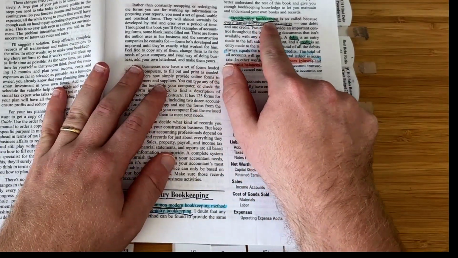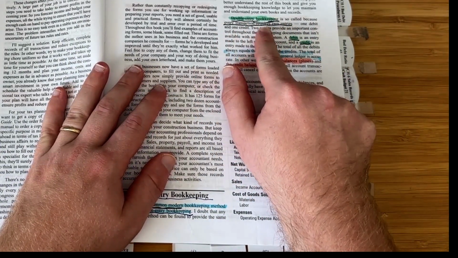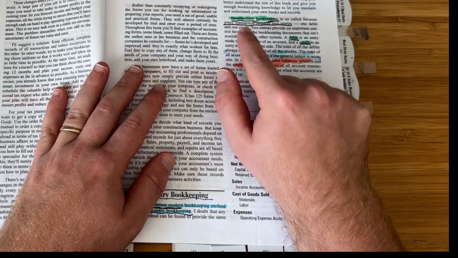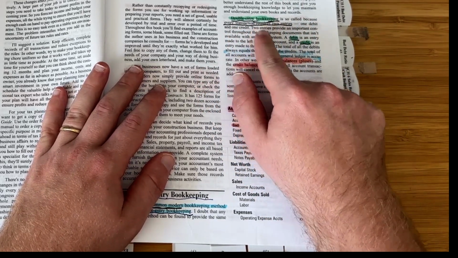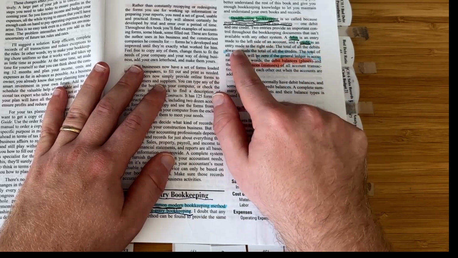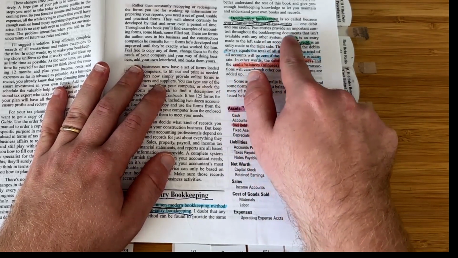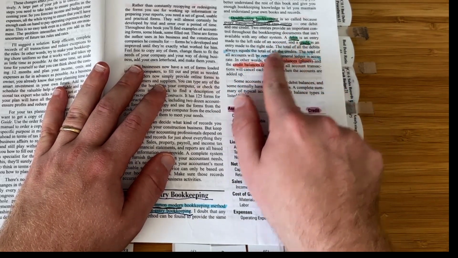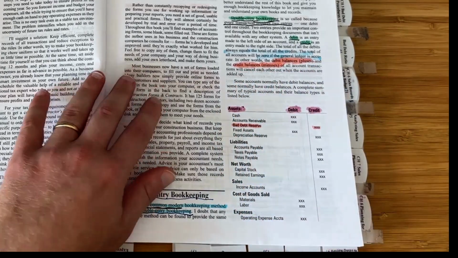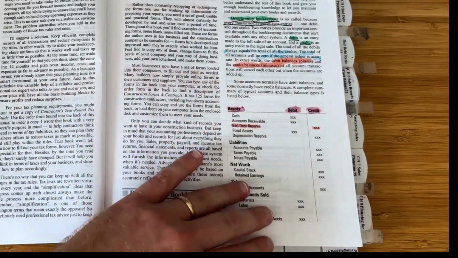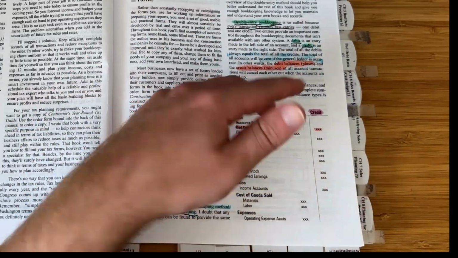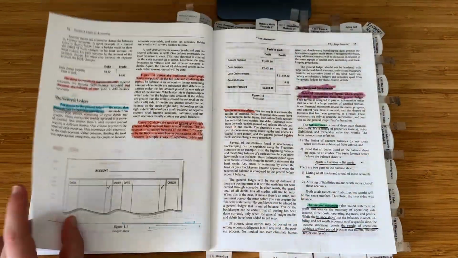Double entry bookkeeping is so called because every transaction requires two entries. A debit is an entry made to the left side of an account, and a credit is an entry made to the right side of an account. This is very important, understanding what debits and credits are. Debit balances are pluses and credit balances are minuses. Very important. I go over this as well in the course so you can understand this. It's kind of a cheat sheet.